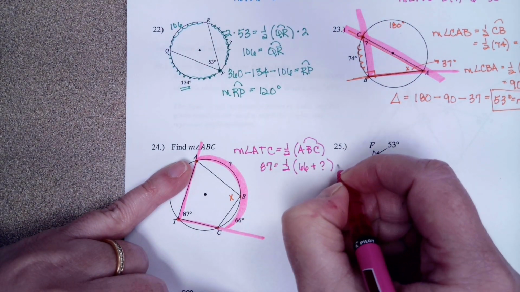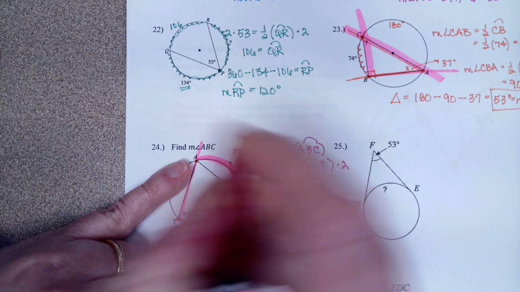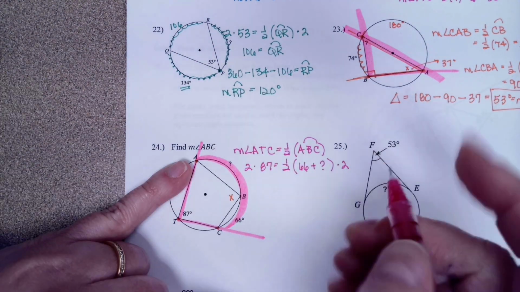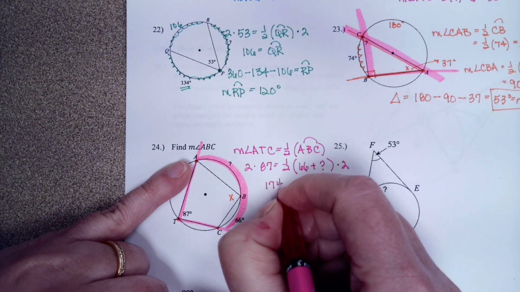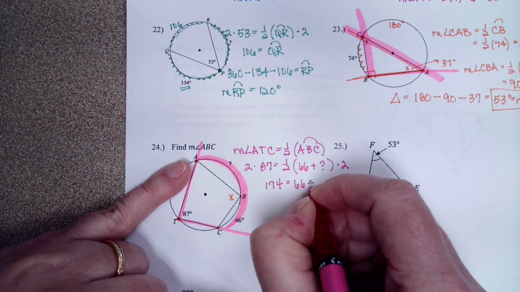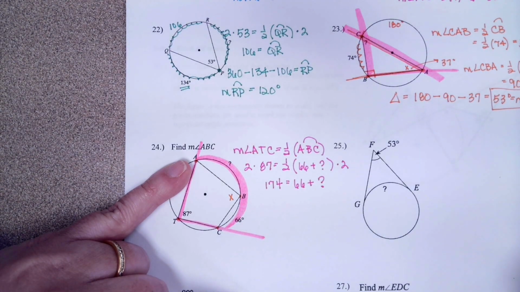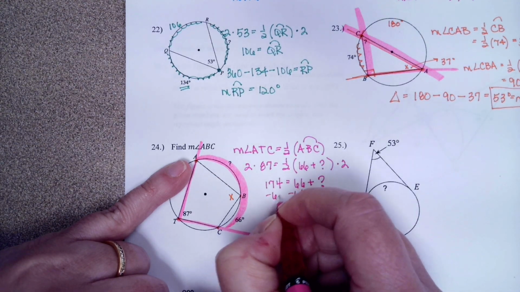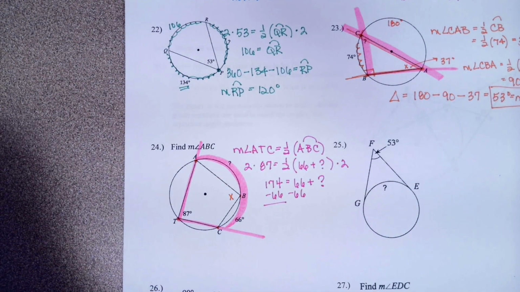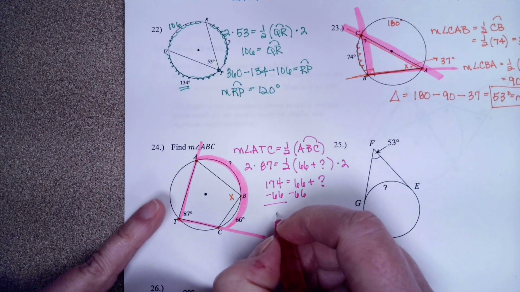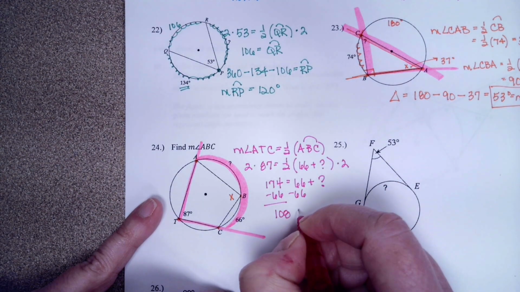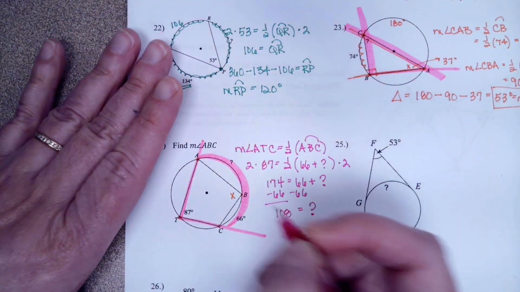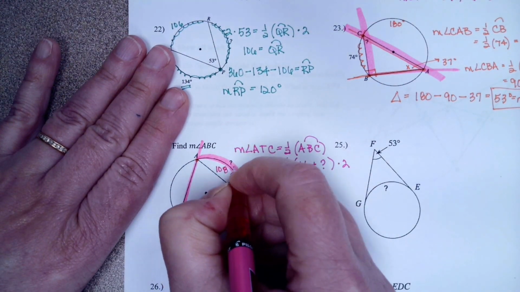All right, so let's get rid of that 2. Let's go ahead and multiply both sides by 2. So 87 times 2 is going to be 174, which is equal to 66 plus that question mark. All right, and then if we get rid of the 66, 174 minus 66, that should give us 108. And that's going to be equal to our question mark. So right over here, this is going to be 108 degrees.